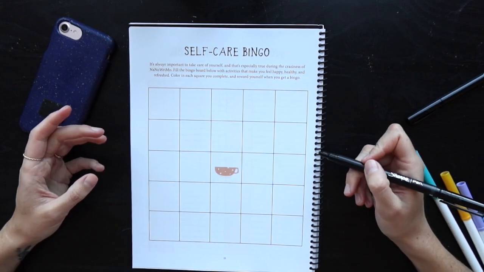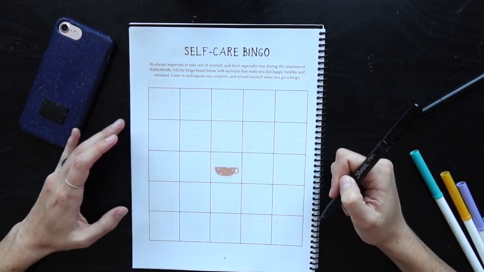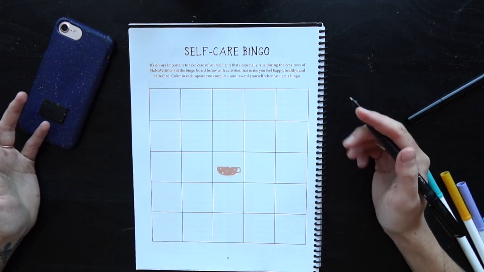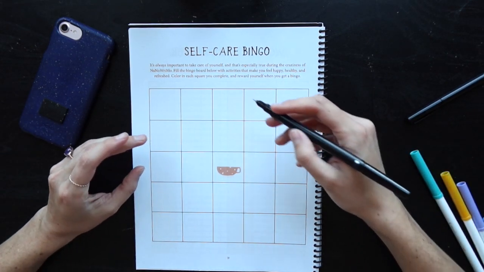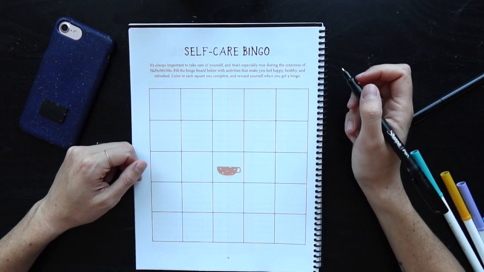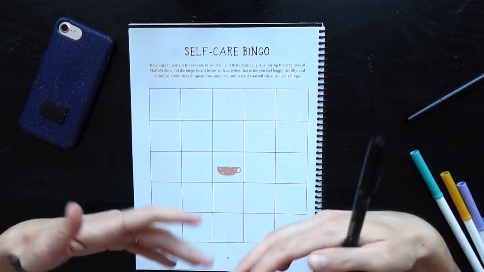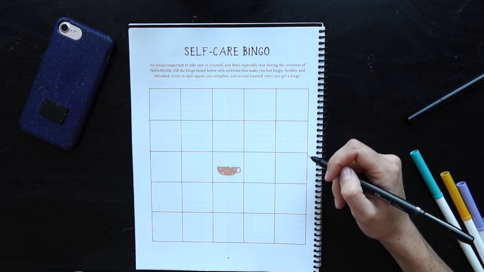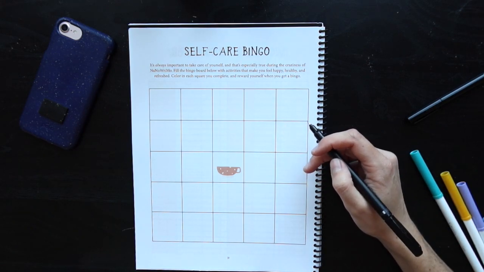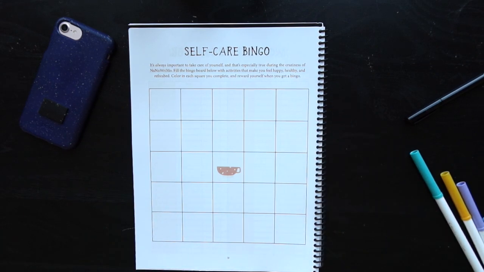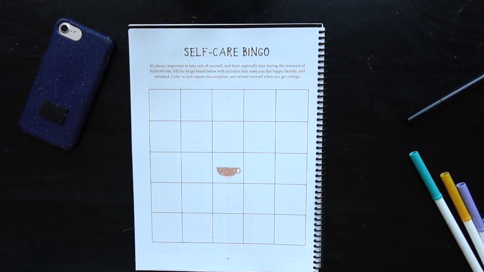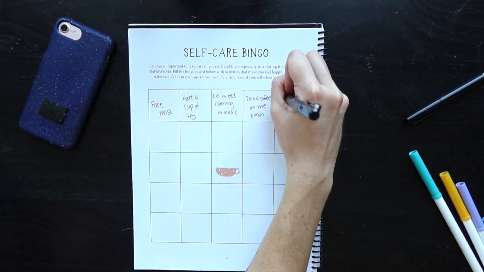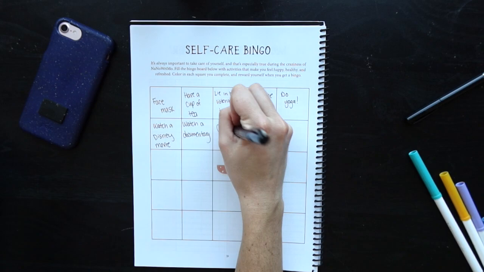The whole idea of this page is to fill out things you can do to take care of yourself, refill your creative well, stuff like that during NaNoWriMo. Every time you achieve one, you color it in, and when you get a bingo, you reward yourself. I'm going to start filling this out and we'll see how far we get. I haven't really thought ahead, but let's figure out what I can do to take care of myself during NaNoWriMo. Oh my gosh, it is so hard to think up this many things to fill out.